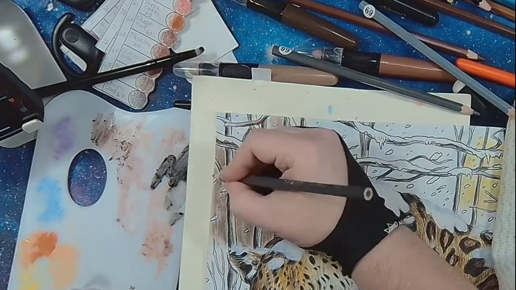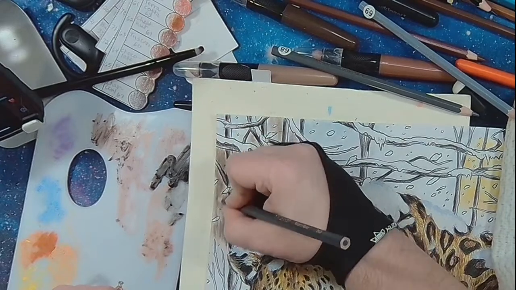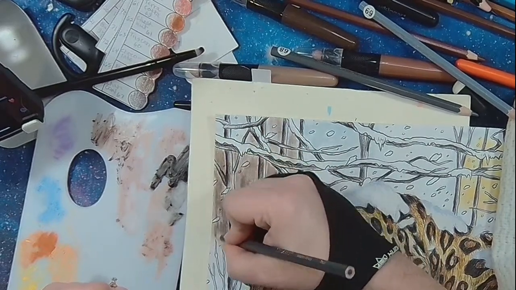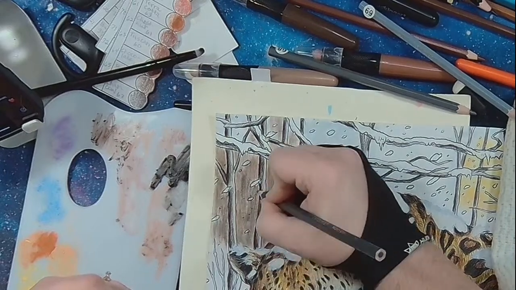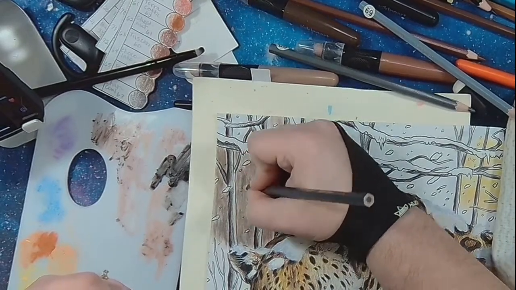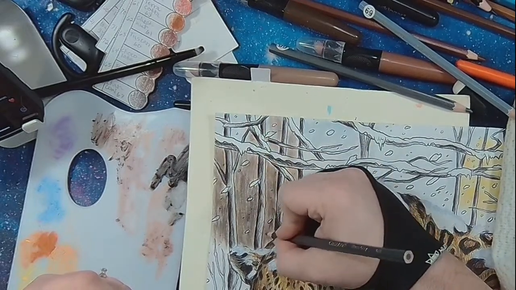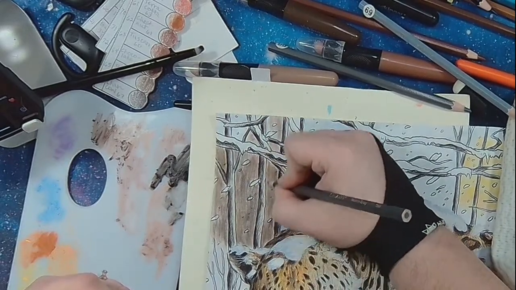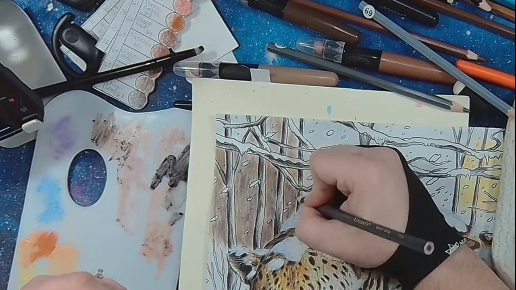Now this is the darker gray. Hope I have enough tooth left. And so I thought it'd be fun to try building up this background with the colors that are in the foreground.